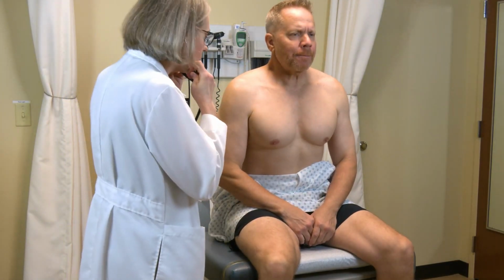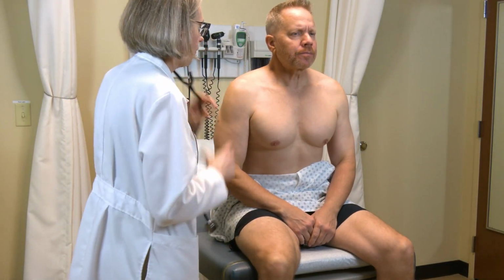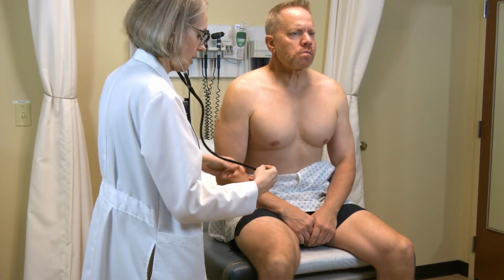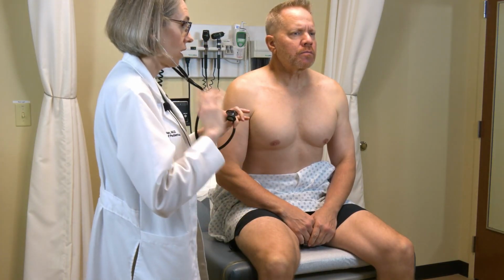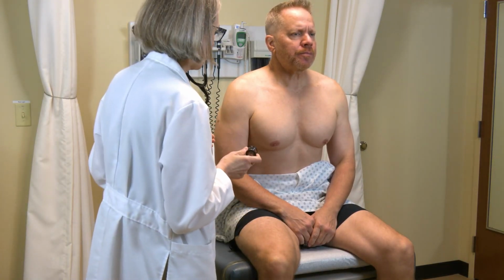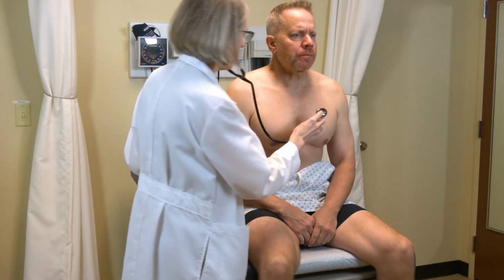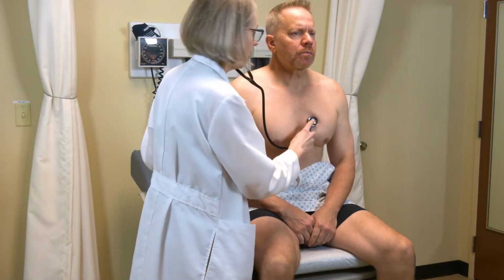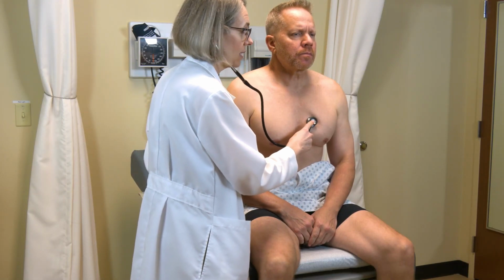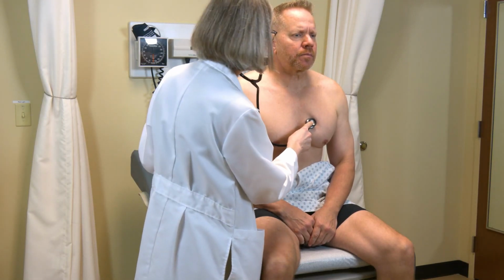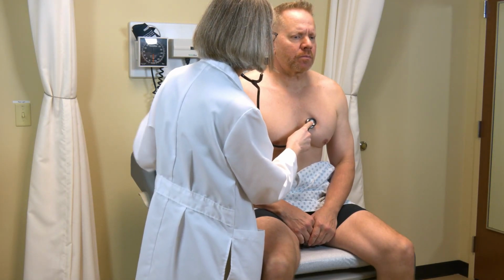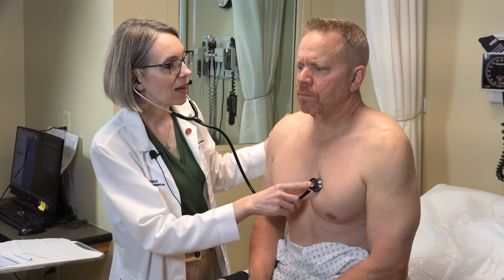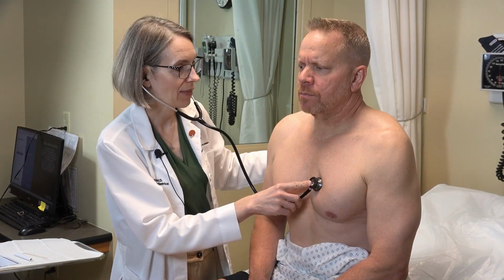All right. So this one here is going to be looking for aortic regurgitation. And what I'm going to do is switch over to the diaphragm, because that's what I'll be using for the rest. I'm going to place my stethoscope on the left lateral chest wall next to the sternum. And what I'm going to have you do when I tell you to go is lean forward, exhale completely, and then hold your breath out.